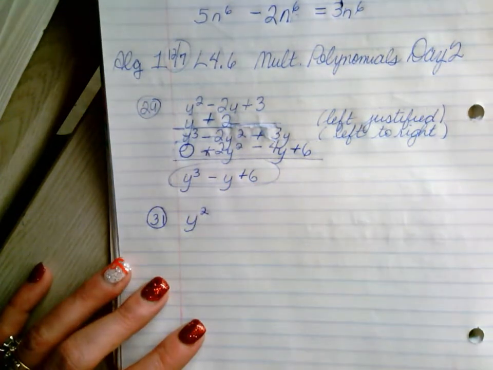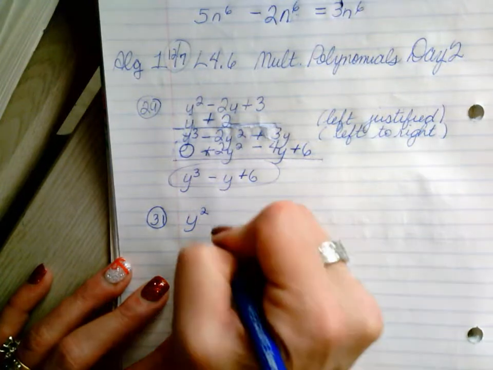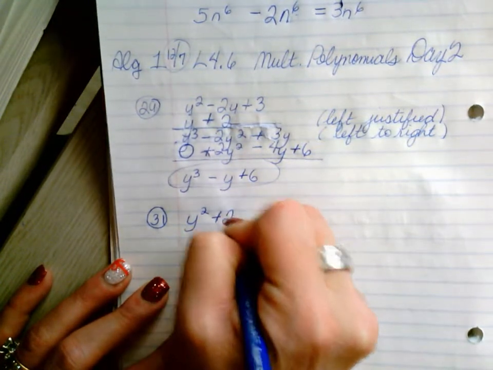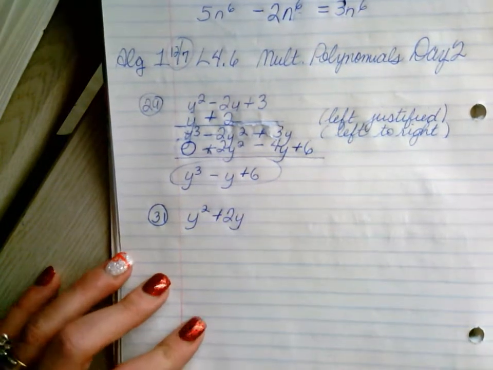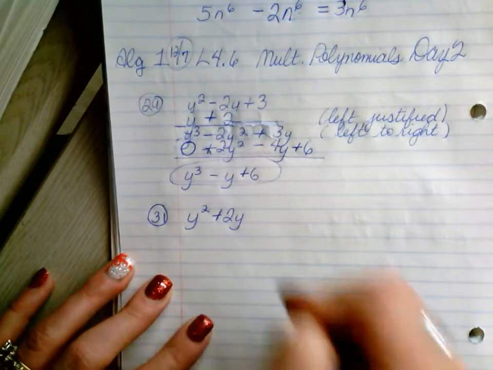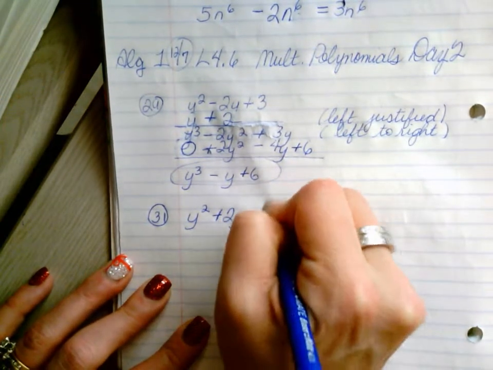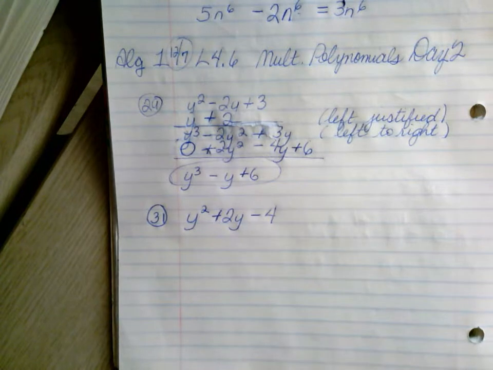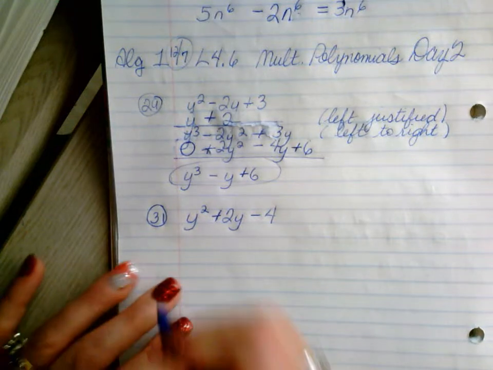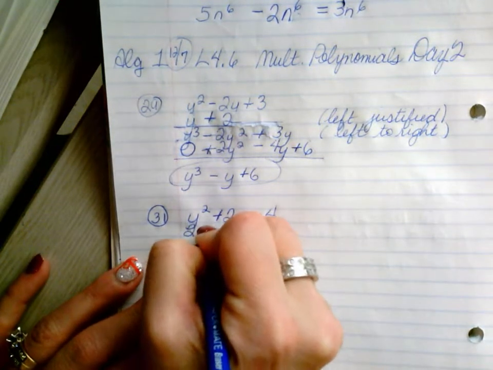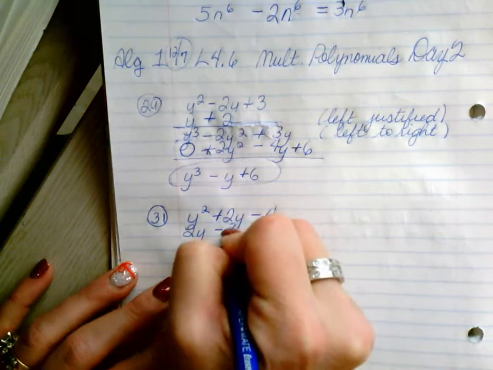What will come next? Plus 2y, very good. You always want to do your variables first in decreasing degree and finish it with your constant. The other piece is already in decreasing degree of y, 2y minus 3. We can leave it just like that.